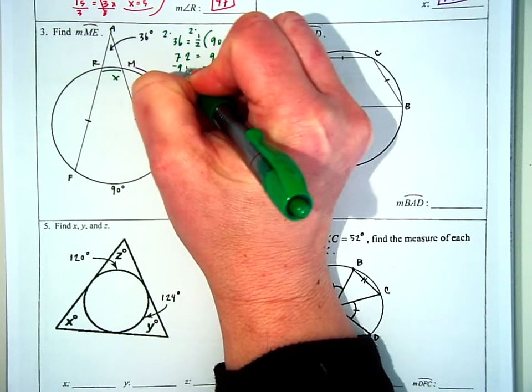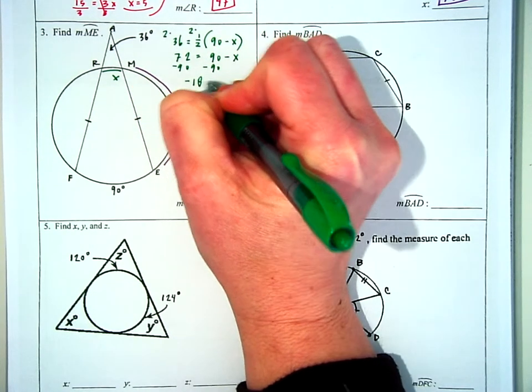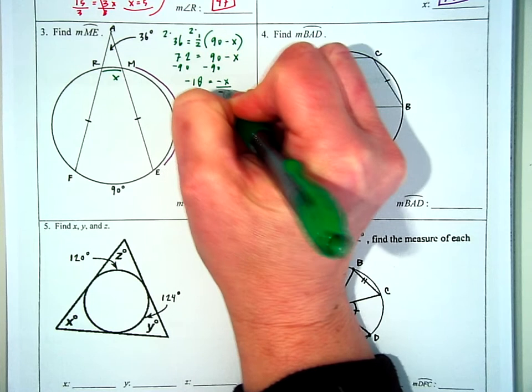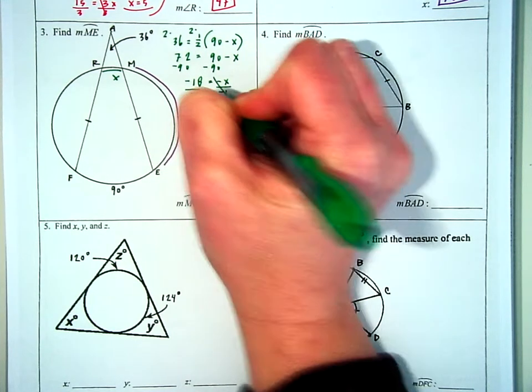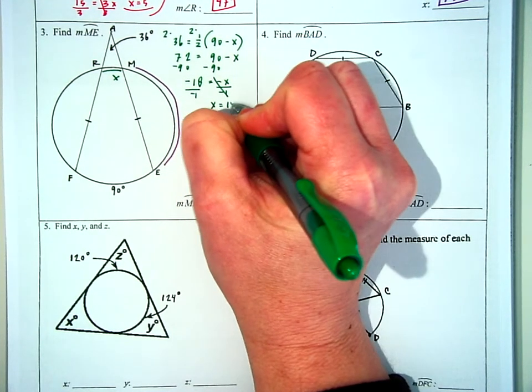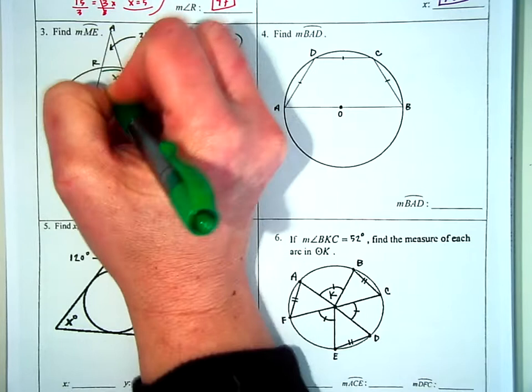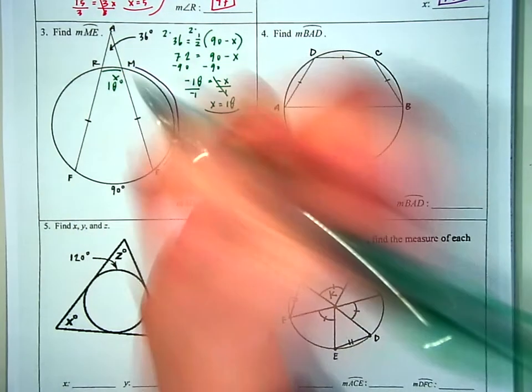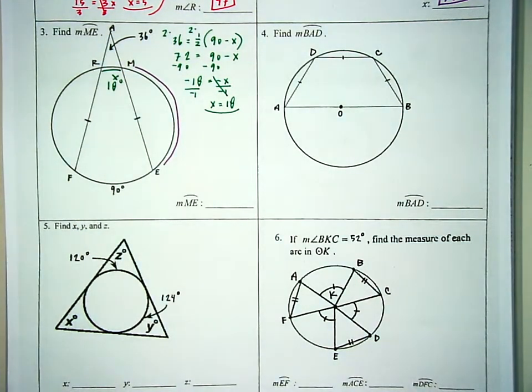Negative 18 equals negative x. Divide the negative 1 away, and we get that x is equal to 18. So right here I have 18 degrees. Okay, so I solved for what I was able to solve for, but now I have to solve for what I wanted. I want this arc right here.